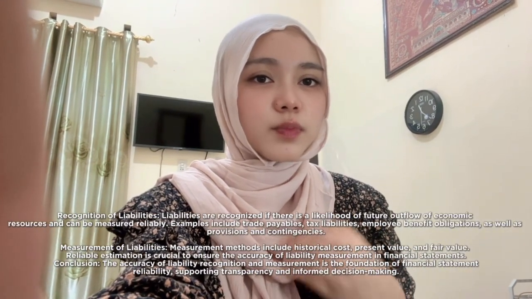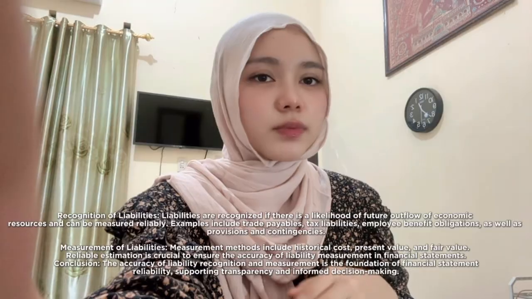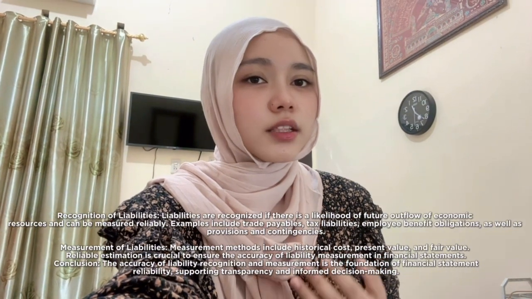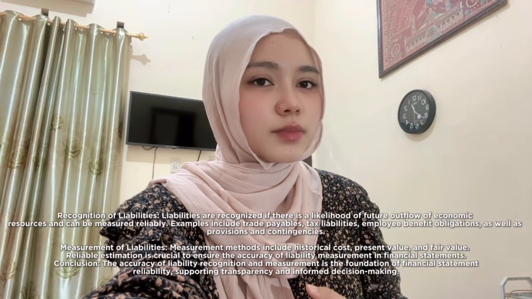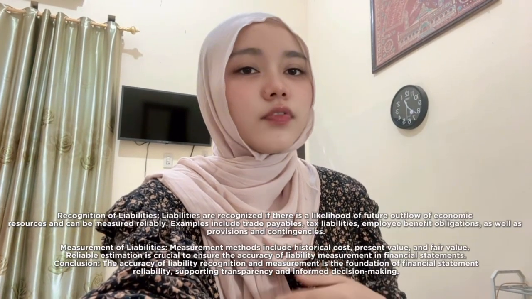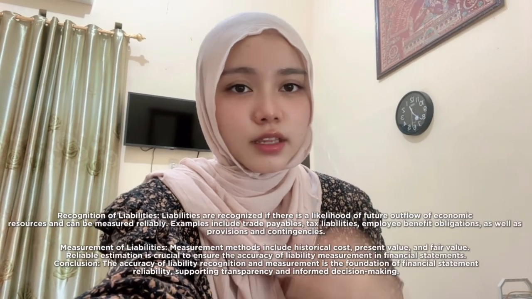And liabilities are measured using methods including historical cost, present value, and fair value. Reliable estimation is crucial to ensure the accuracy of liability measurement in financial statements. And the conclusion of all is that the accuracy of liability recognition and measurement is the foundation of financial statement reliability, supporting transparency and informed decision making in the future.